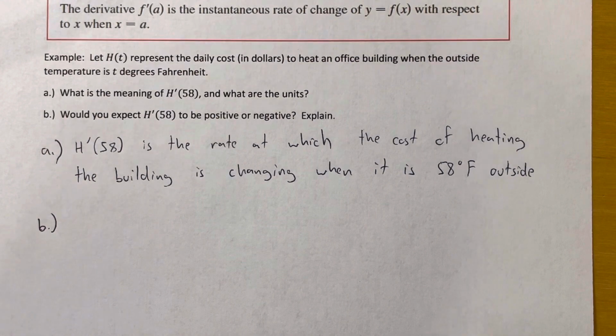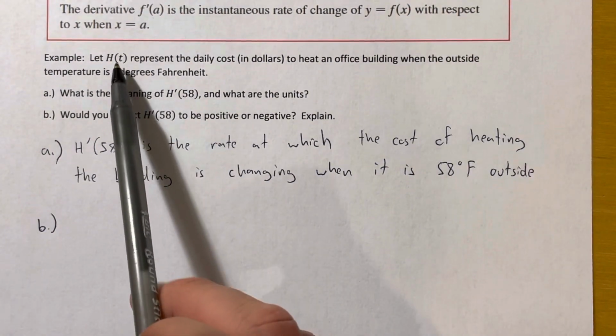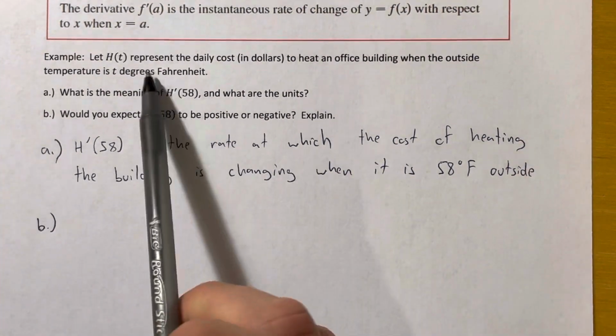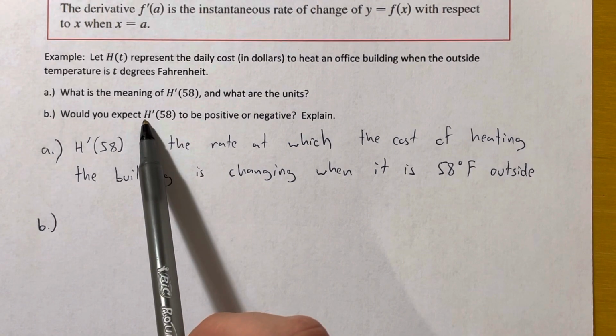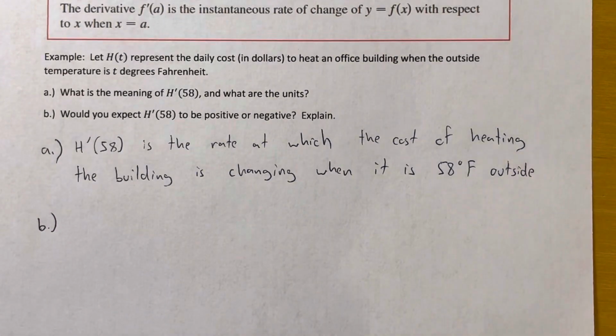Okay? B. Now it says, would you expect h prime of 58 to be positive or negative? So what does a positive rate of change indicate, and what does a negative rate of change indicate? Thinking about velocity, we've made sense of both positive and negative velocity in terms of positive and negative displacement. And this is not velocity, but it makes sense that we should also have a corresponding idea of negative rates of change and positive rates of change. So in general, a negative rate of change indicates that our original function is decreasing. It's getting smaller. Whereas a positive rate of change, or a positive derivative, would correspond to an increase in that function.